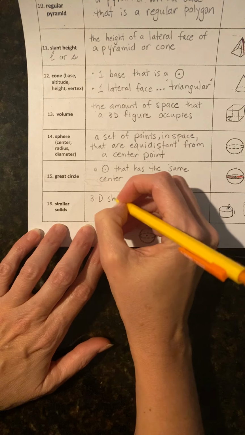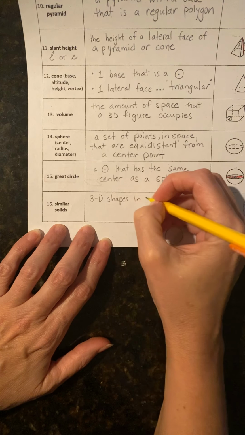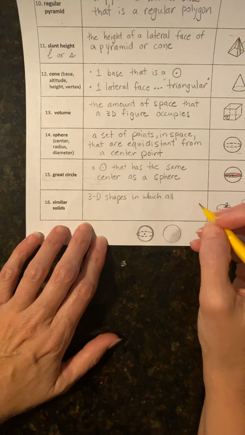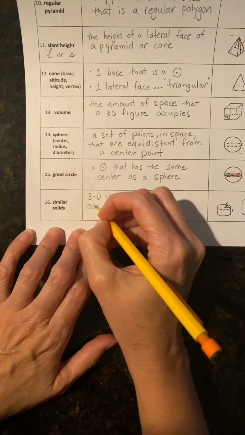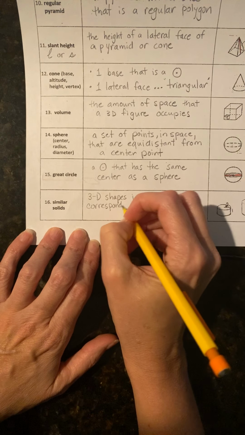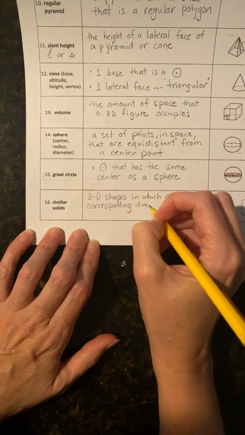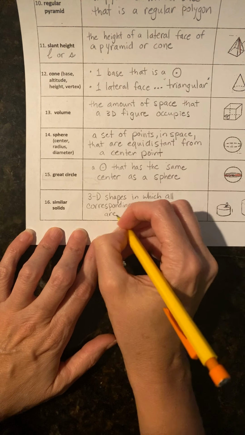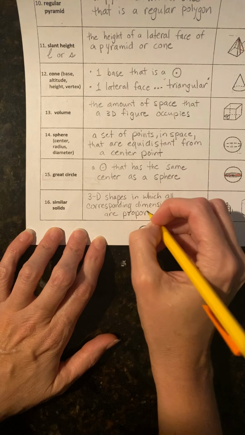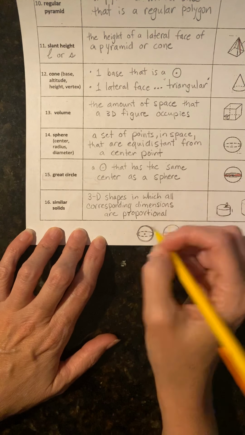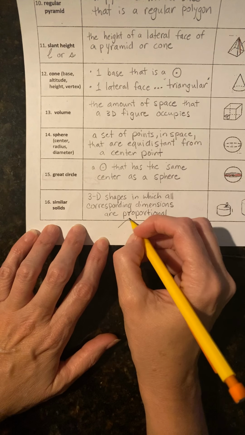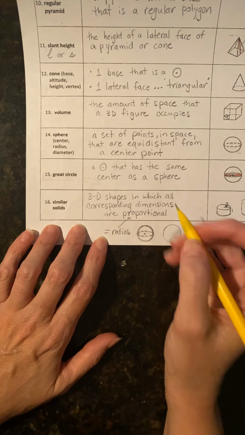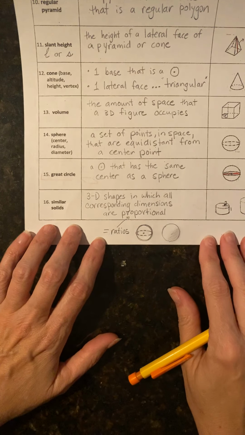Okay, so similar solids are 3-dimensional shapes in which all corresponding dimensions are proportional. I'll talk about that in just a minute. Now, it's been a little while since we talked about similarity and what it means to be proportional, but remember, proportional means equal ratios. In other words, the scale factors are equal for all of the dimensions.